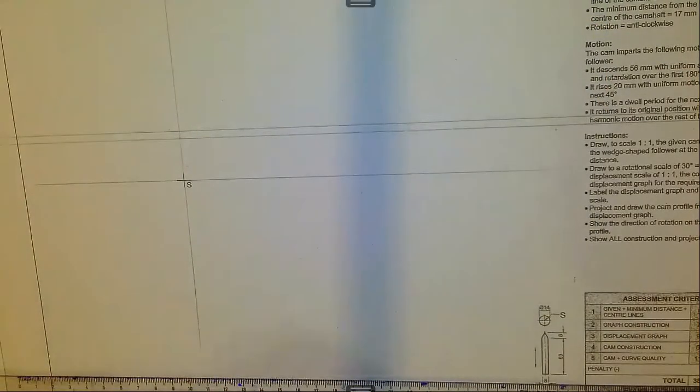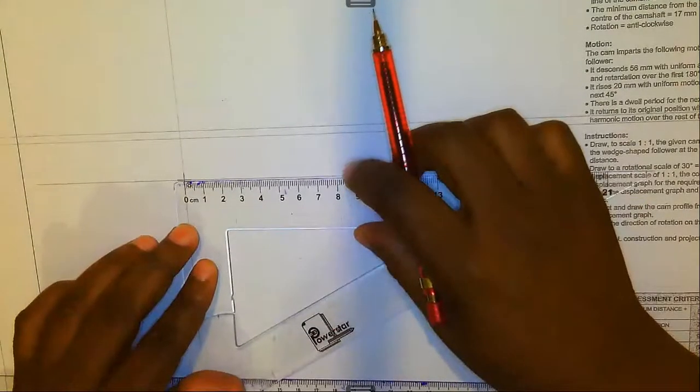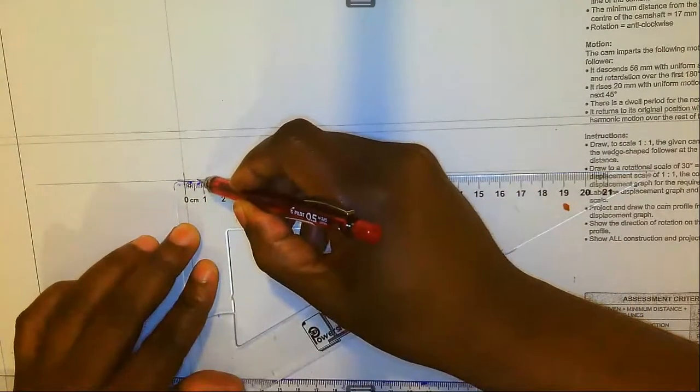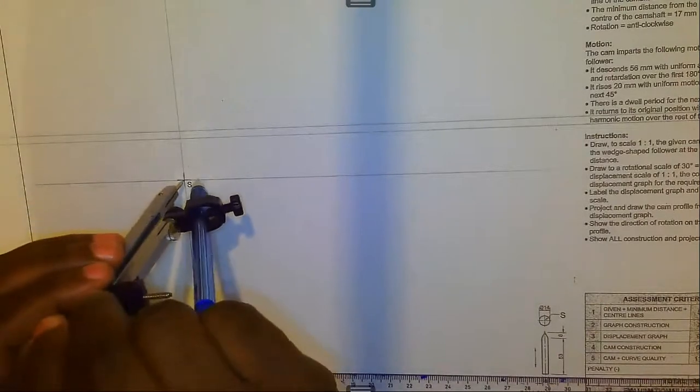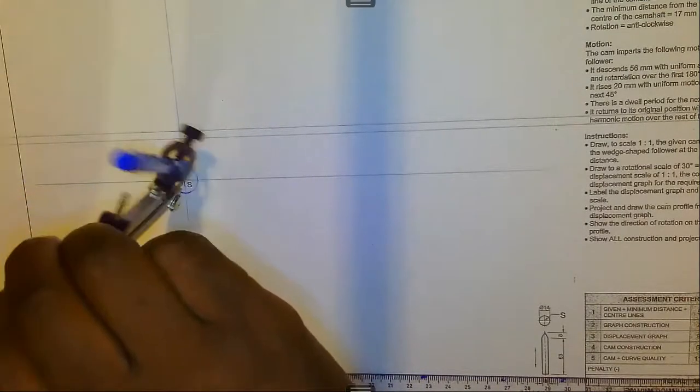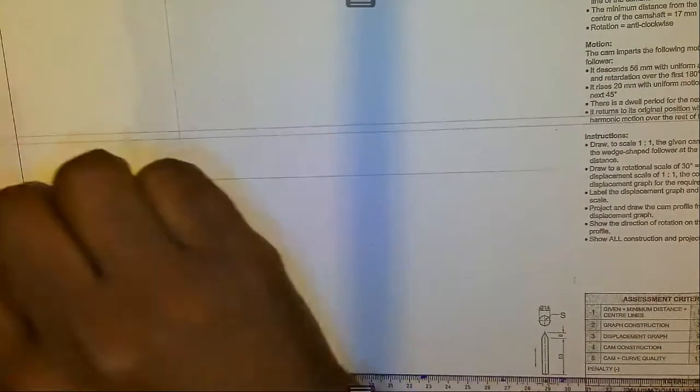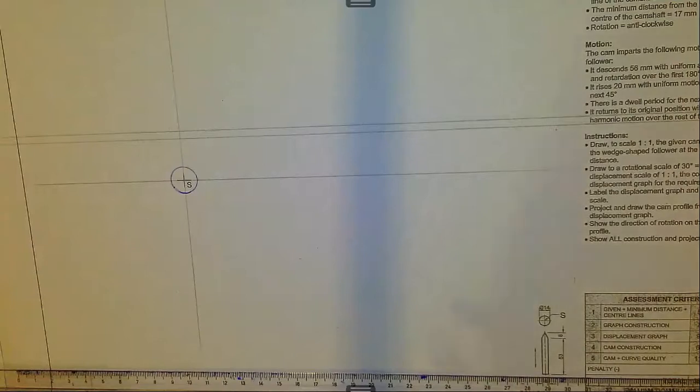Then the camshaft diameter is 14. So you measure radius 7, mark 7 like this. Take your compass. All right. There you go. Right, so that is our camshaft center, which is accommodating the camshaft itself.